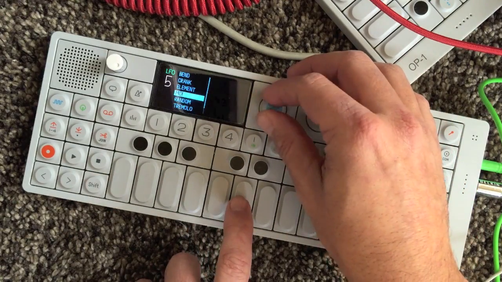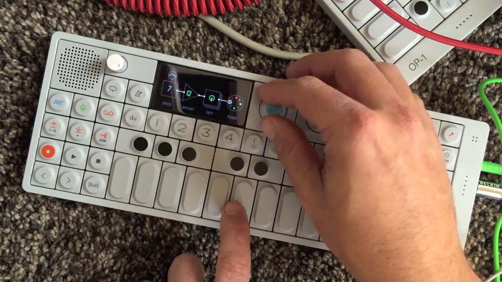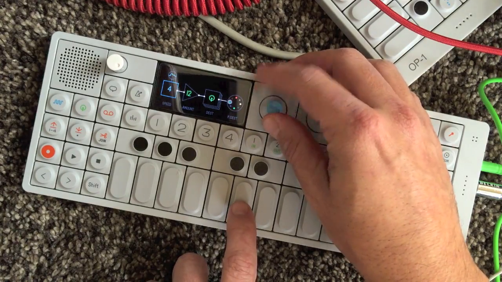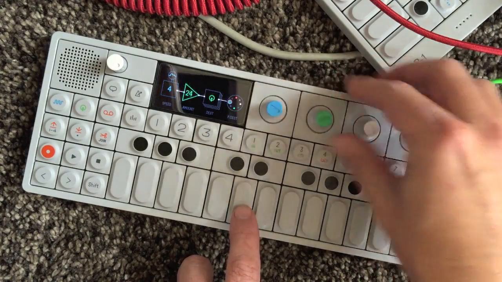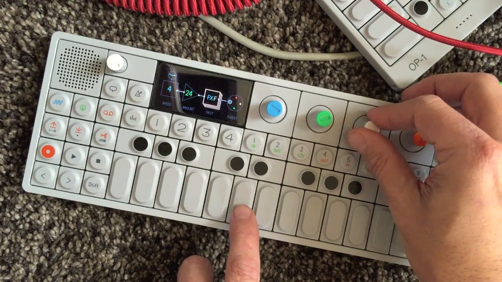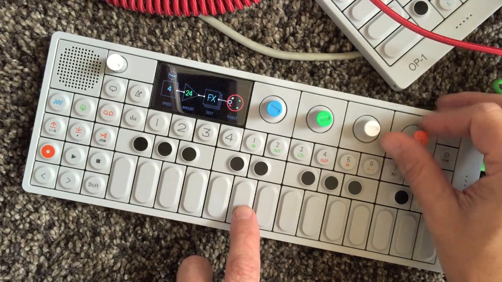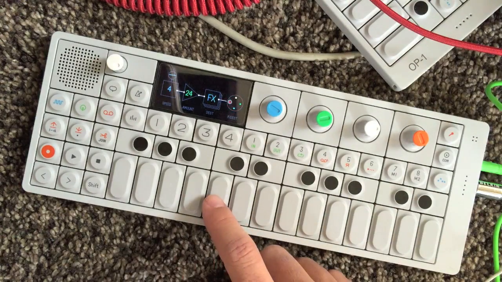So we'll go to value and do probably some slower speed here, like 4. We're going to select the effects, and we're going to have it select the low pass control.